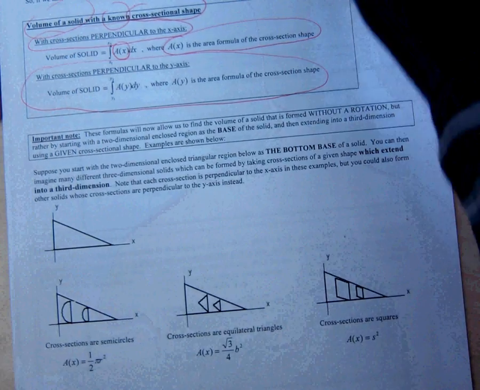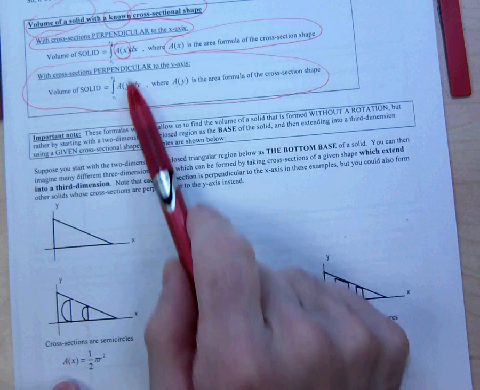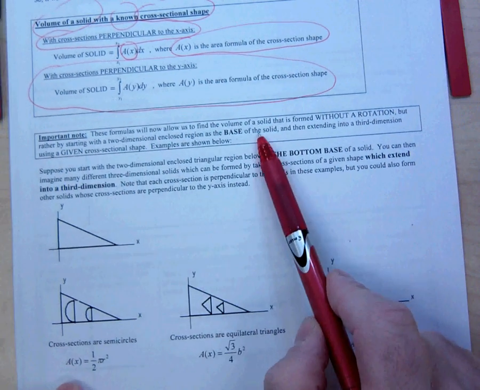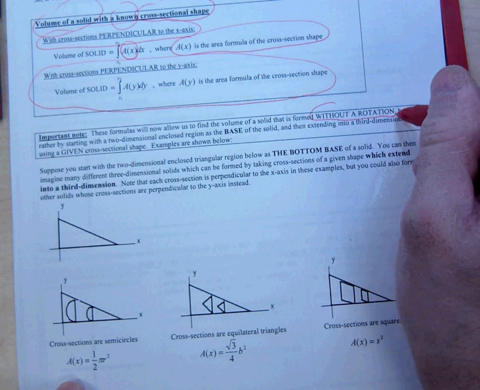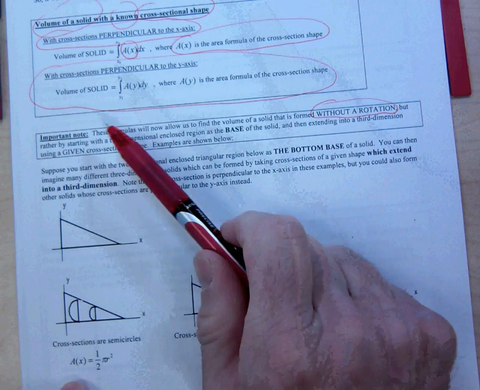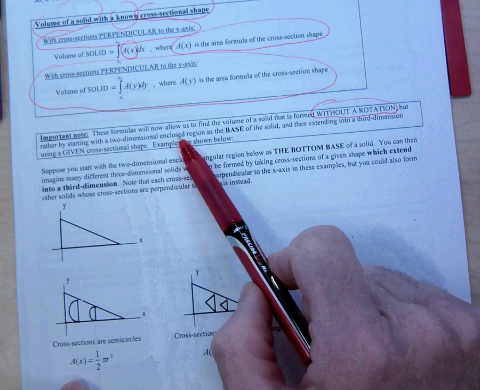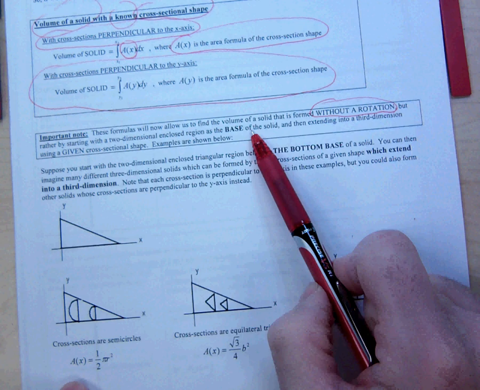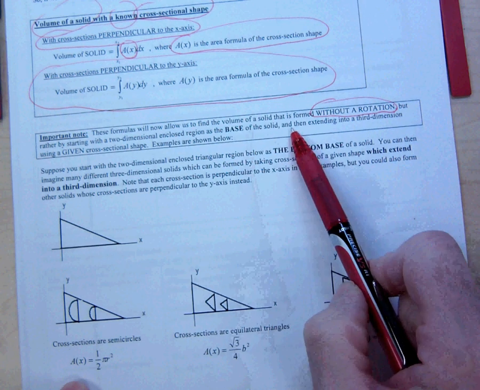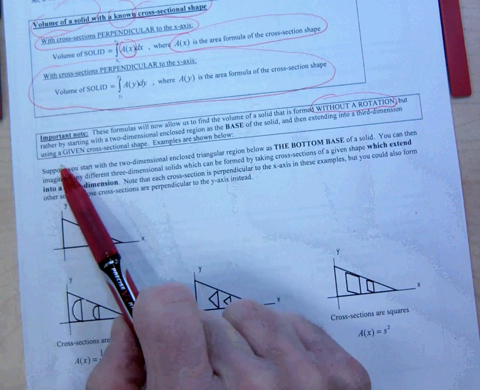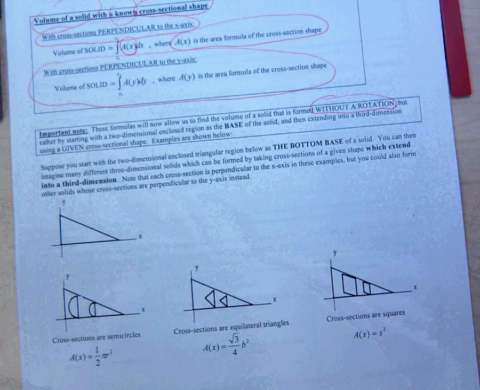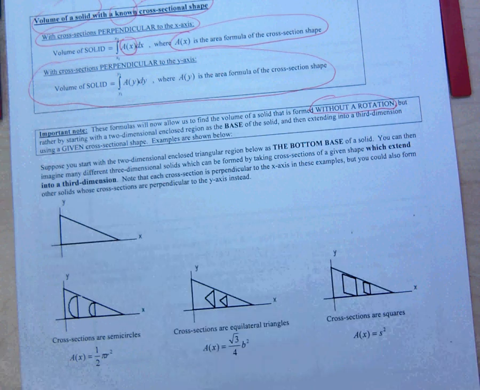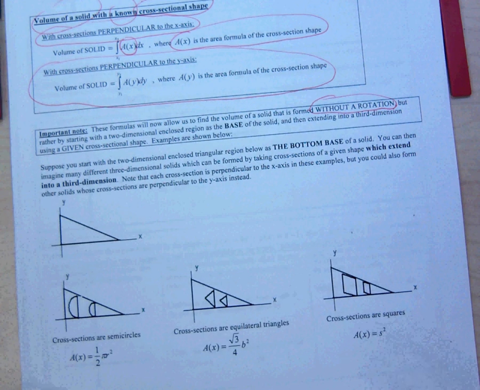Okay, important note. The formulas I just showed you will now allow us to find the volume of a solid that is formed without a rotation. So there's going to be no rotating today. Instead, I'm going to start you out with a two-dimensional enclosed region as the base or bottom of the solid. And then I'm going to extend into a third dimension using a given cross-sectional shape. So I'm going to tell you what the shape of the slices or cross-sections are. That's going to be part of the given information in each problem.